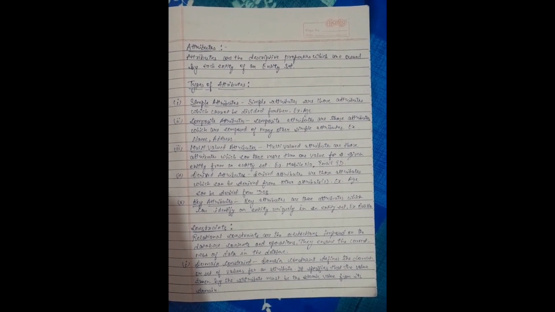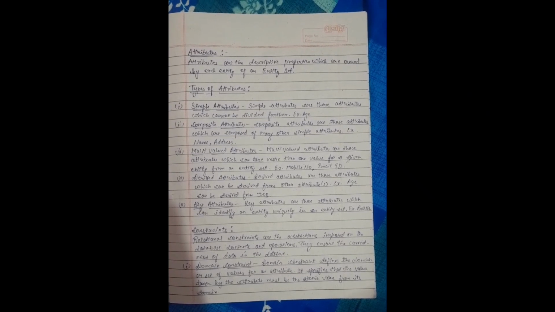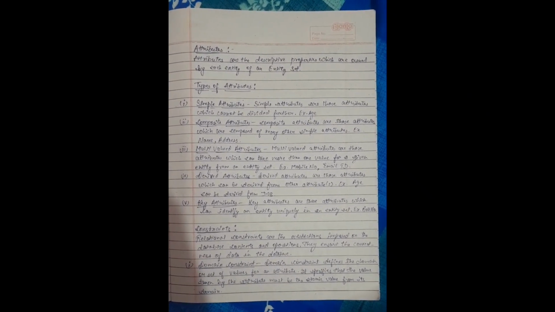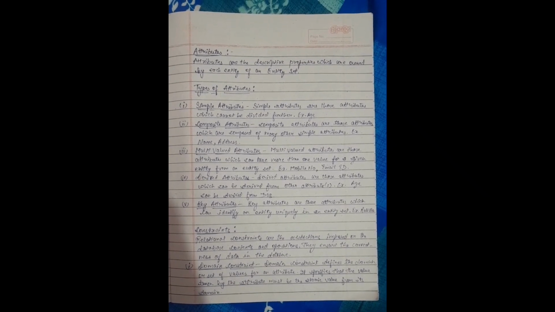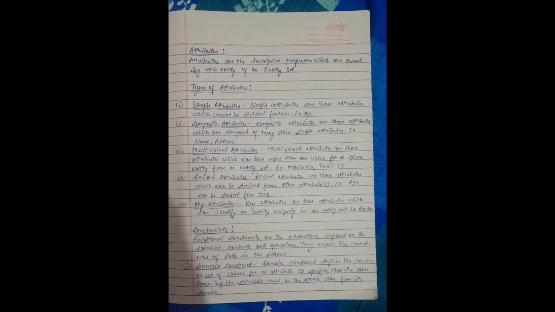Example, age. Composite attributes. Composite attributes are those attributes which are composed of many other simple attributes. Example, name and address. Multi-valued attributes. Multi-valued attributes are those attributes which can take more than one value for a given entity from an entity set. Example, mobile number, email ID.